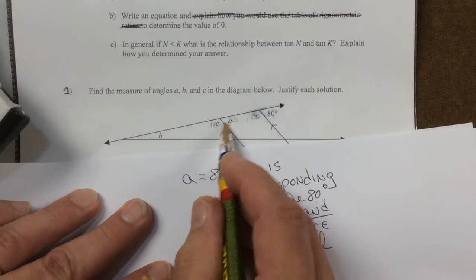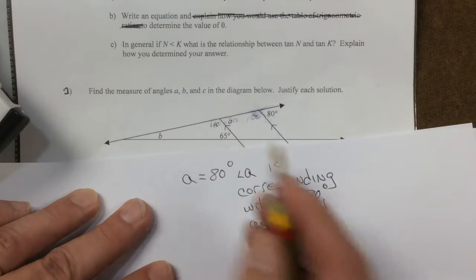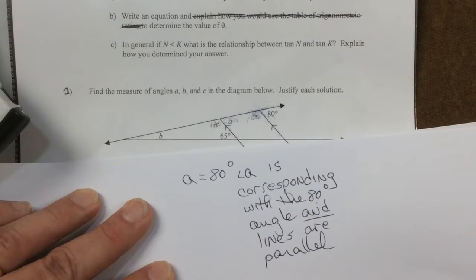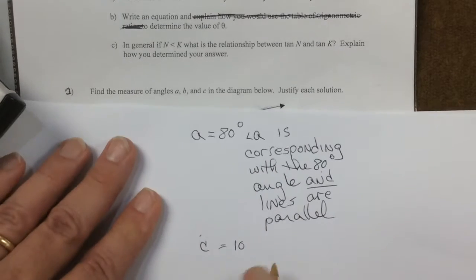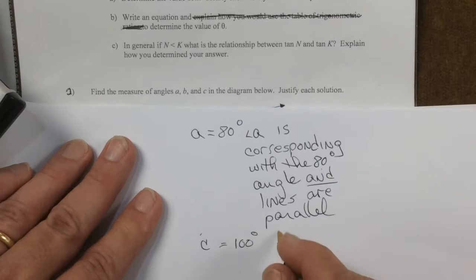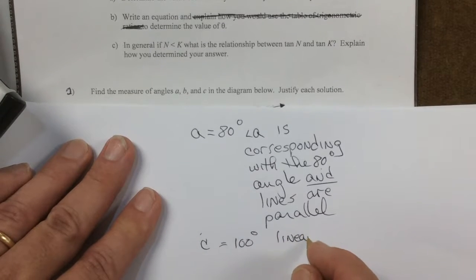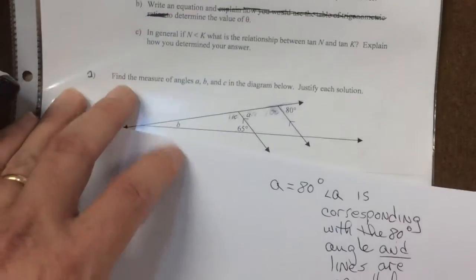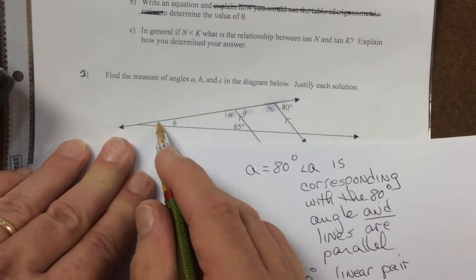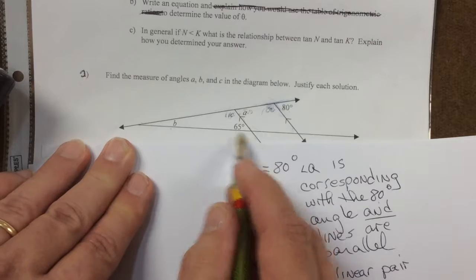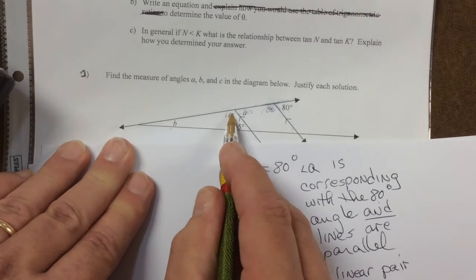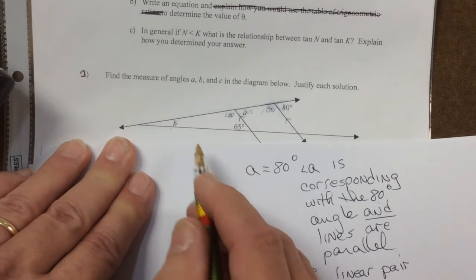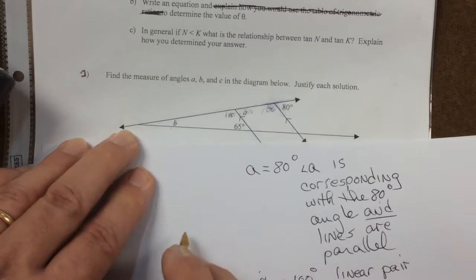Then you can come over here and say C is 100 degrees because it's a linear pair with 80 degrees. And then B, which is over here, you'll notice this is now a triangle. We know this angle and this angle. The three angles together have to equal 180 degrees.